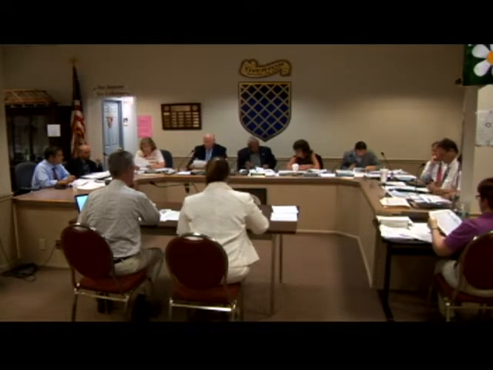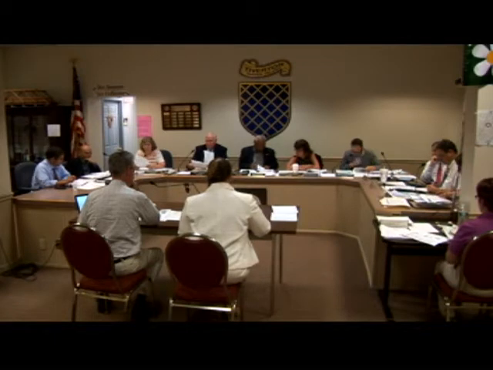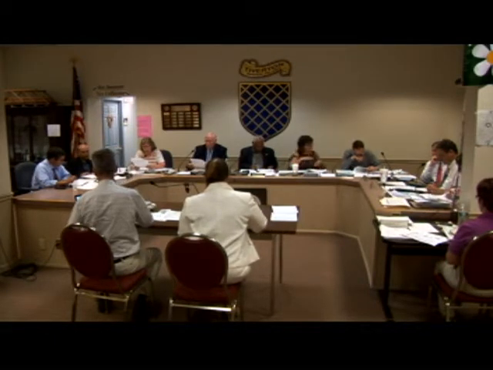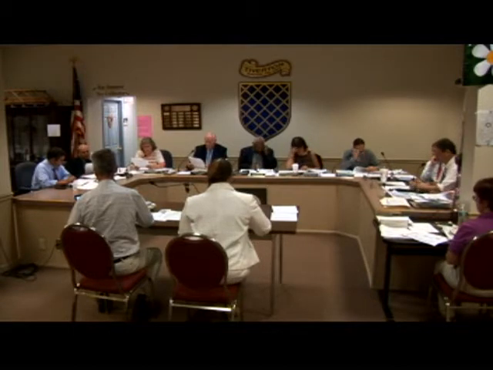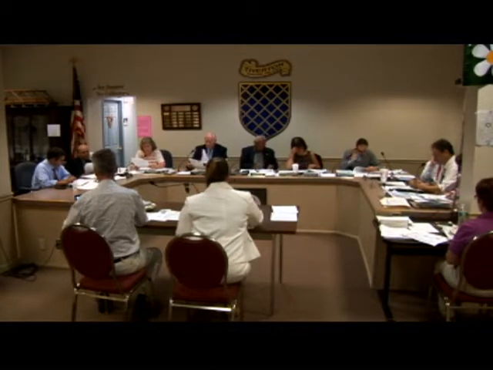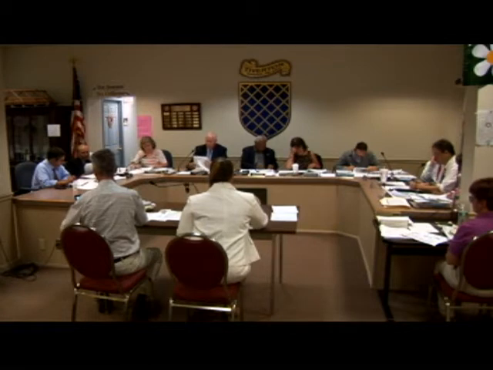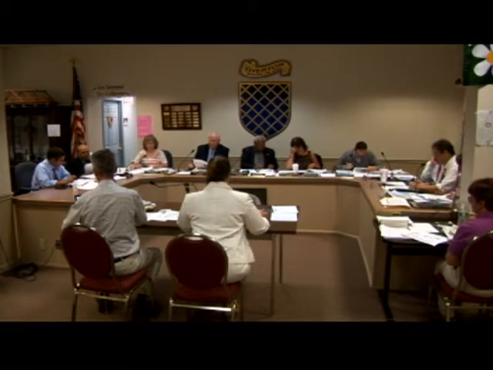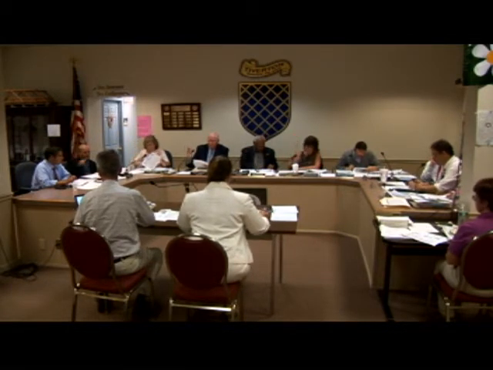I move that we remove the asterisks from 4I, 4J, and 4K, and remove the wording "and above the first floor" in the TMS sub-district. Second. Okay, we have a motion and a second, all those in favor? Motion carries.